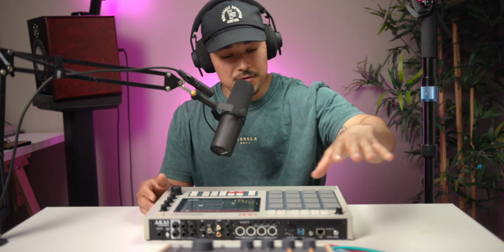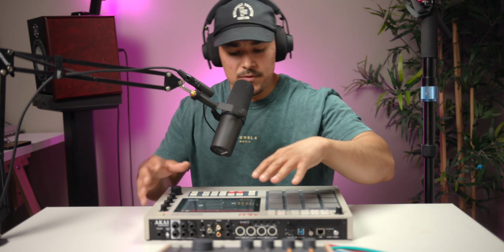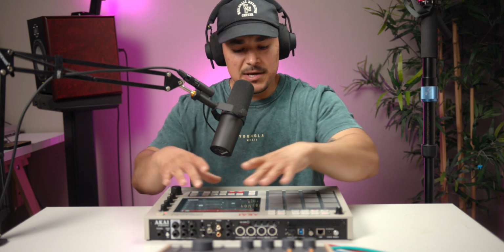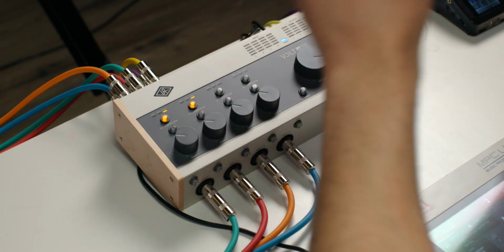Now, I'm going to go through real quick and just show the workflow, or the signal flow, that I have with this interface. I'm not going to show the screen of the MPC. There's not going to be a lot going on right here. Most of it is going to happen over here with the Volt.